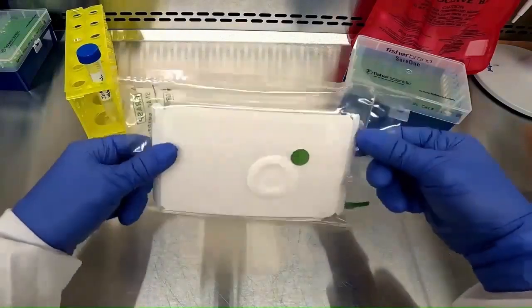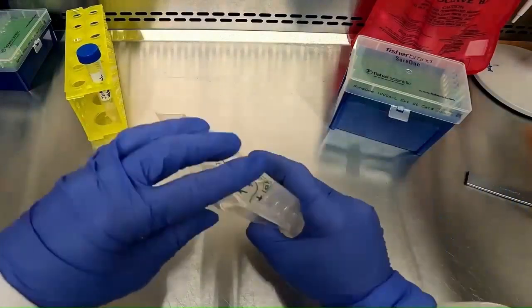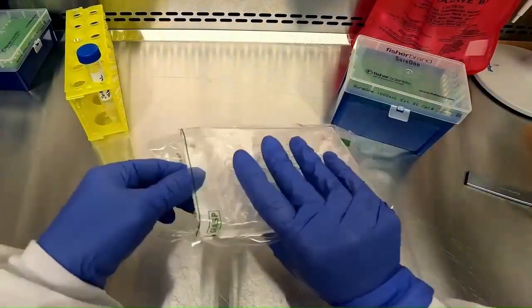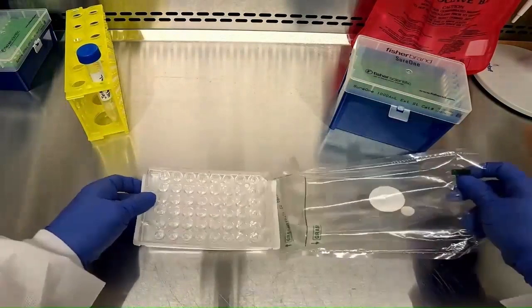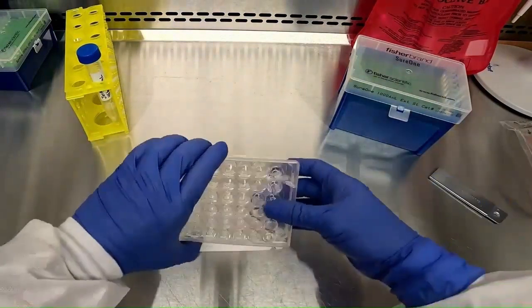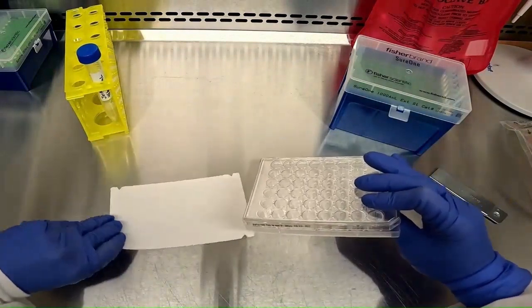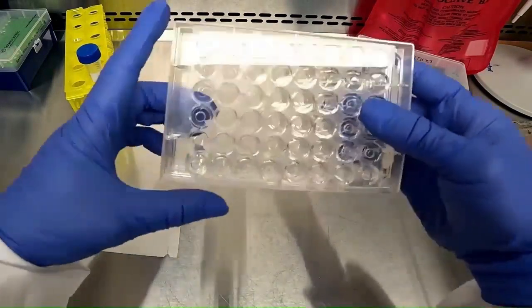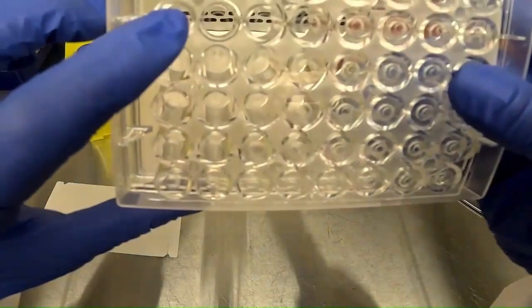BioFlux plates are sterile and come individually wrapped. We're going to open the packaging. And now that we don't have the package anymore, we're going to flip the plate and look at the bottom just so that you can see the viewing windows where we can find the microfluidic channels where experiments are imaged.